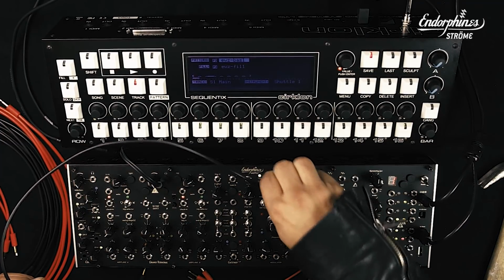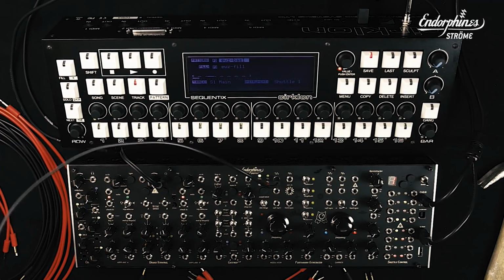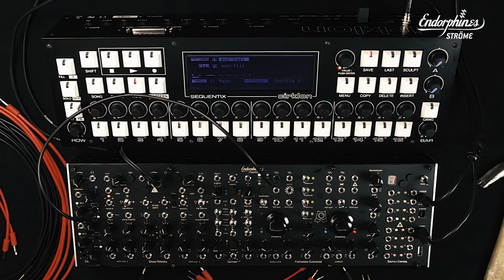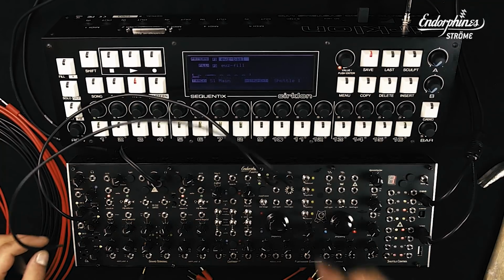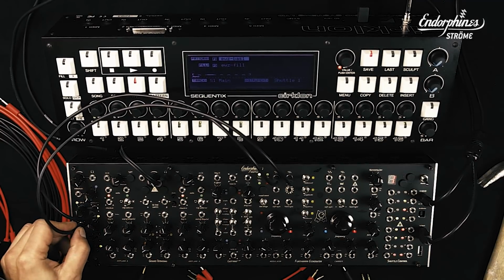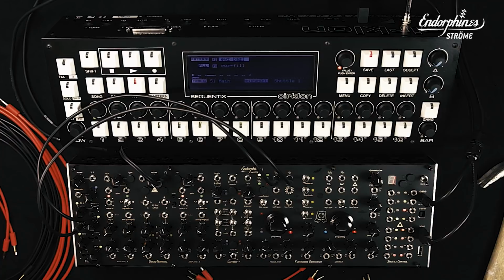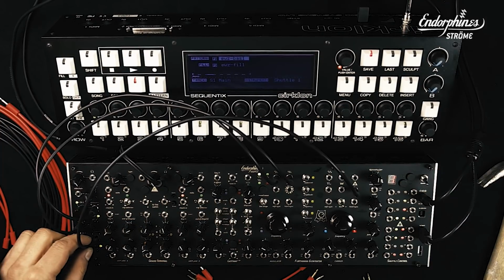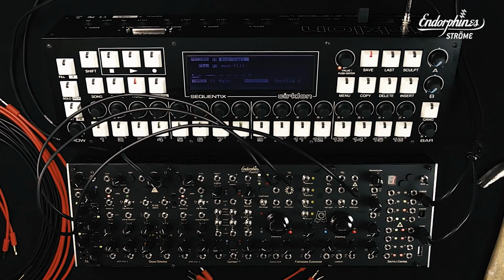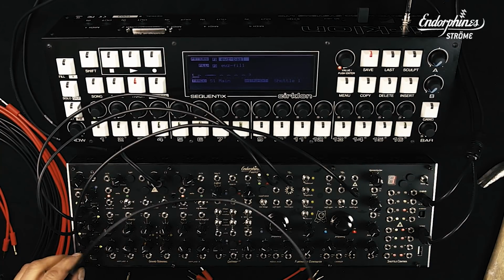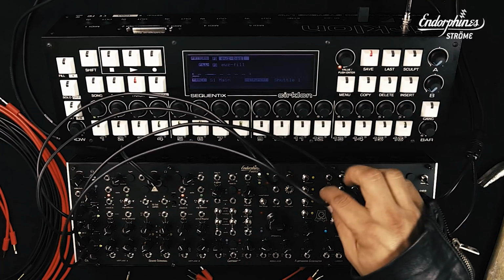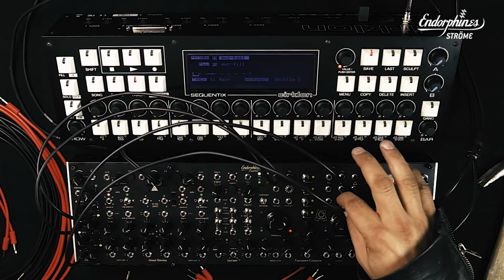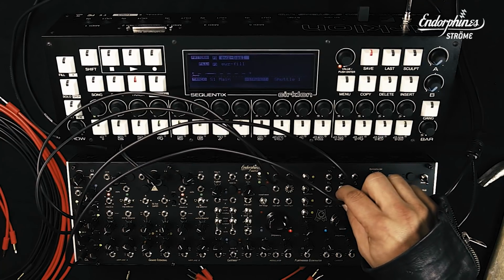So the sine wave output of the modulation oscillator goes to input 1 of the cockpit. The saw wave output of the modulation oscillator goes to input 2 of the cockpit. And next we have the final output of the carrier oscillator, which goes to input number 3 of the cockpit. Input number 4 is used for feeding different sound sources into the mixer. Today I'd like to use noise as an additional sound source for my bass patch.